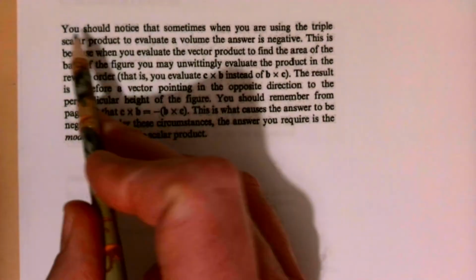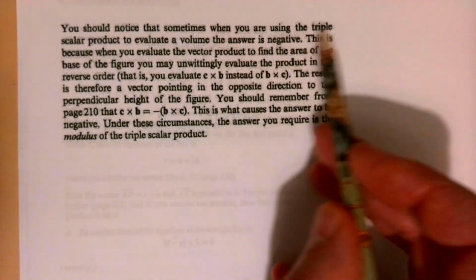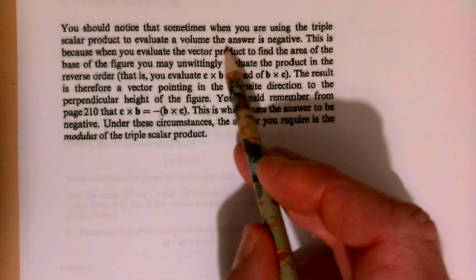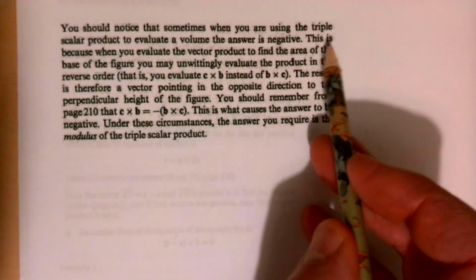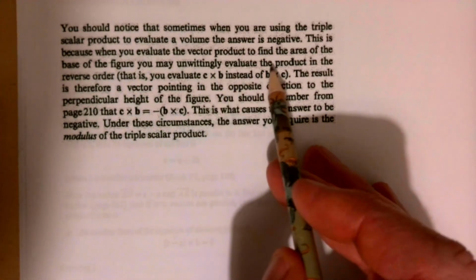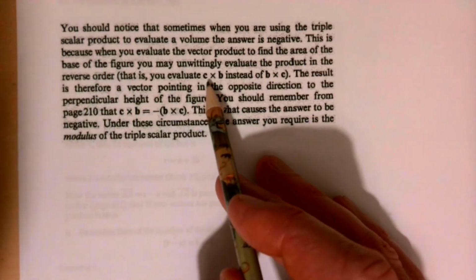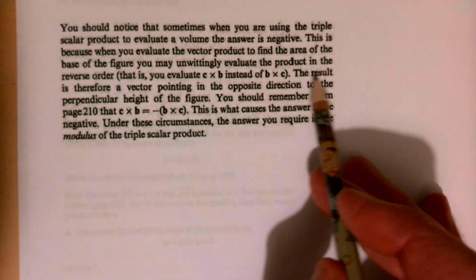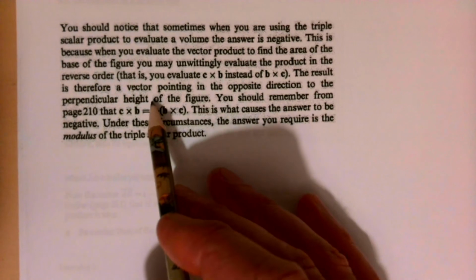Just another wee bit then about the triple scalar product. You should notice that sometimes when you're using the triple scalar product to evaluate the volume, the answer is negative. This is because when you evaluate the vector product to find the area of the base of the figure, you may unwittingly evaluate the product in reverse order. That is, you work out C cross B instead of B cross C. The result is therefore a vector pointing in the opposite direction to the perpendicular height of the figure.